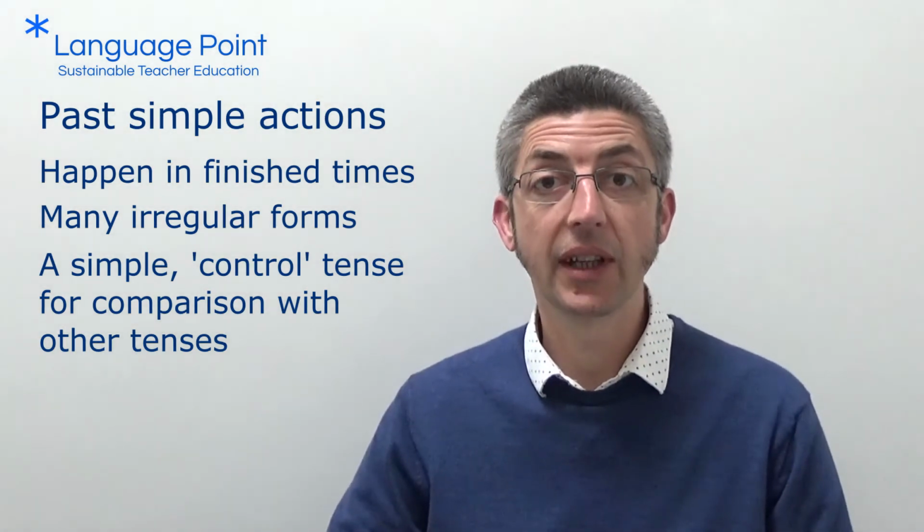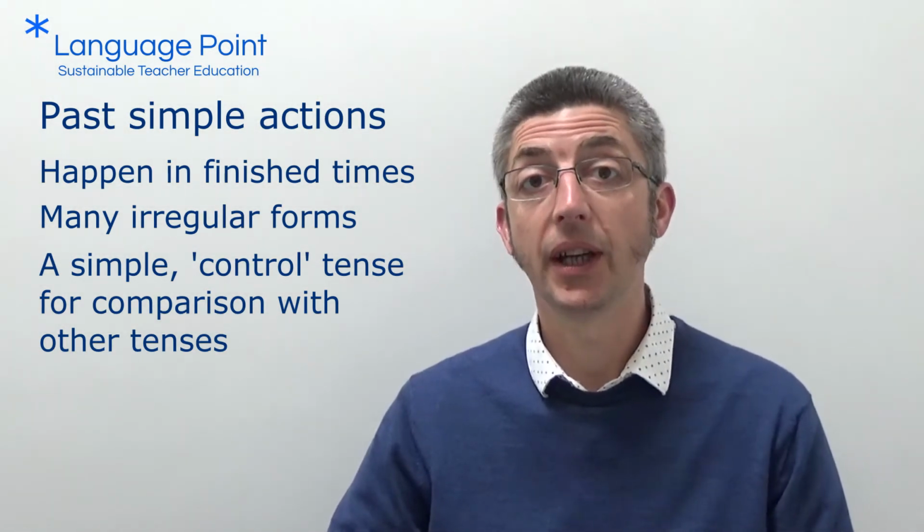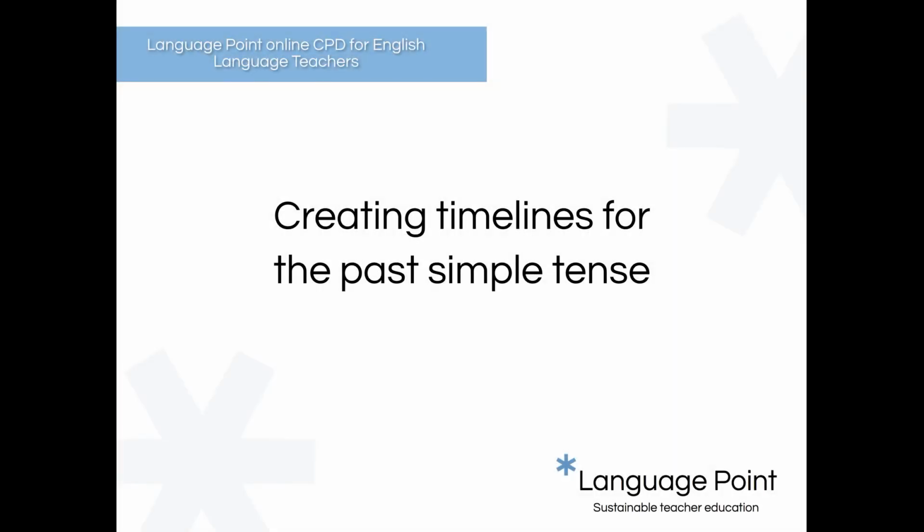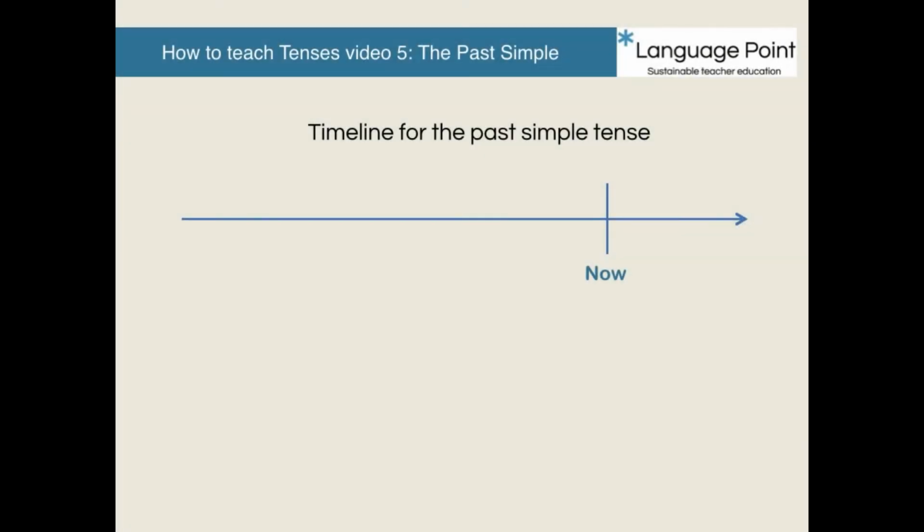So let's have a look at the concept of the past simple as communicated through the timeline. Again, we've got our time running from left to right, and this time we have the now bar over towards the right of the timeline to show that we've got lots of space there for actions which happen in the past before now. So the meaning of the past simple is that the action is complete from beginning to end, and it's completed, meaning it's finished at the time of speaking.